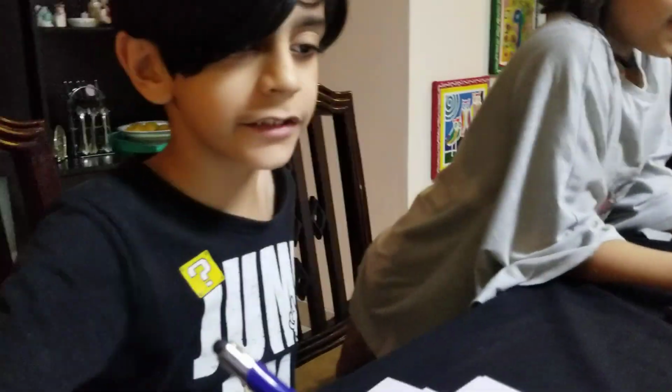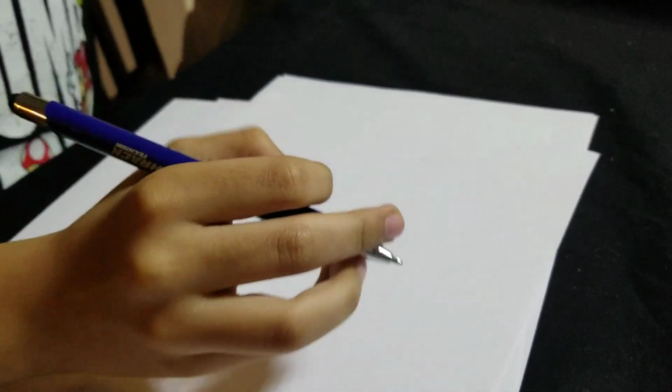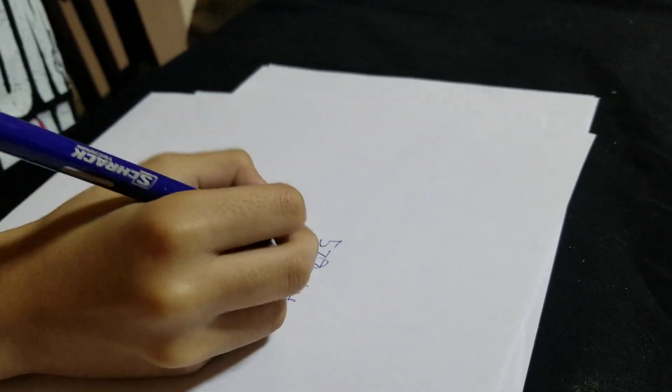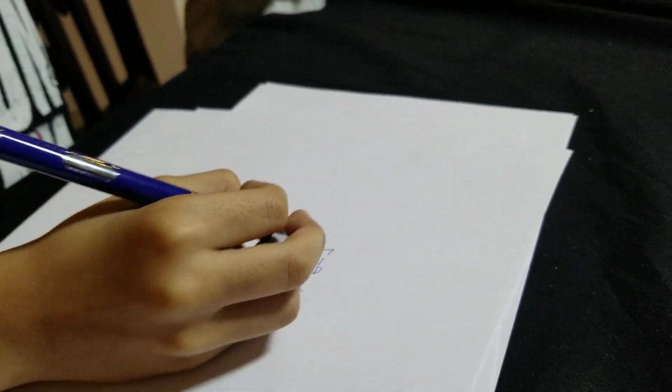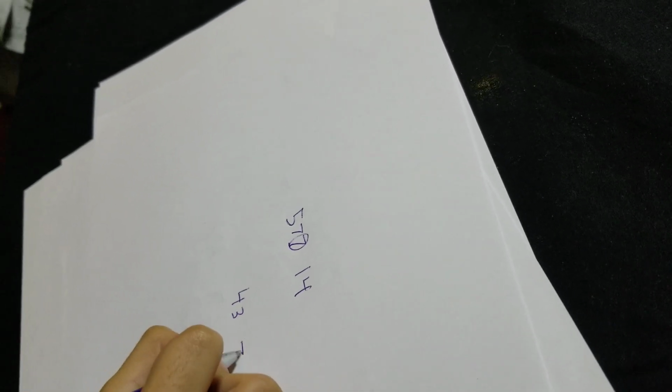To know if it's divisible by 7, if you have a number like 577, you take the last number, double it to get 14, and then subtract it from the rest, 57. You have 43. Is 43 divisible by 7? No. So this number is not divisible by 7.